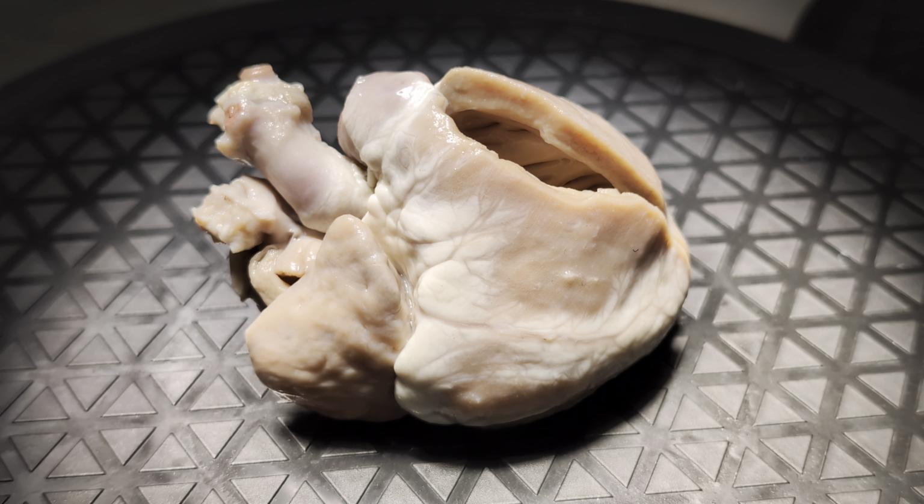Everybody, we've got another heart today. This is specimen 1011 in our collection.